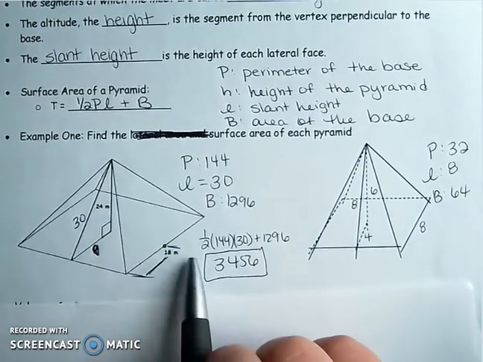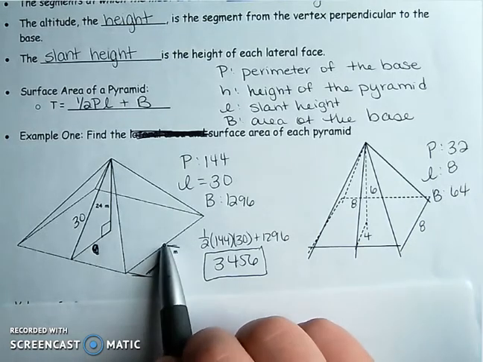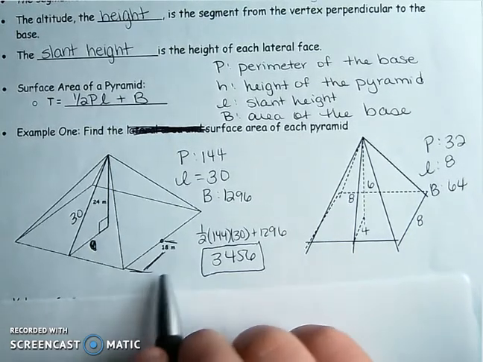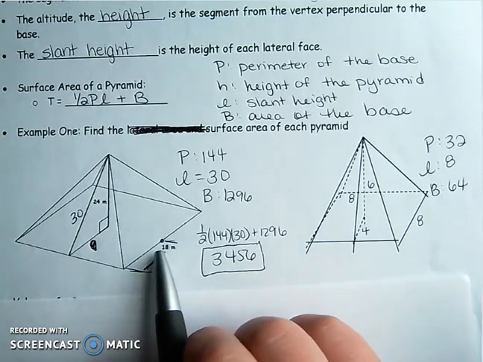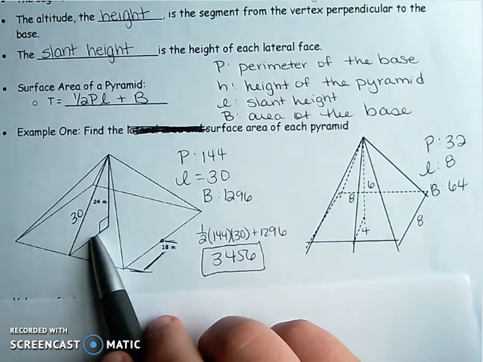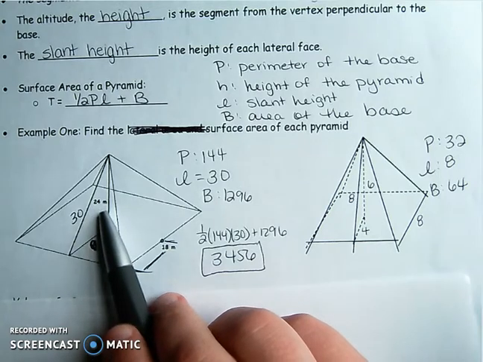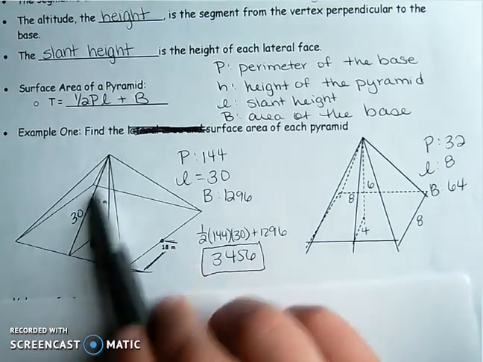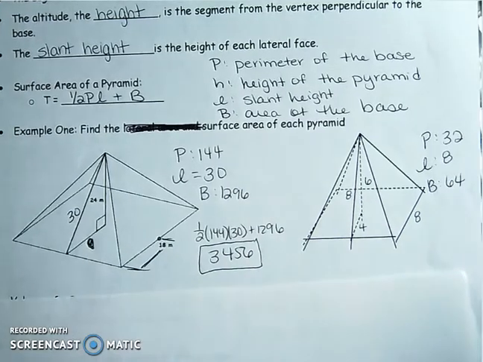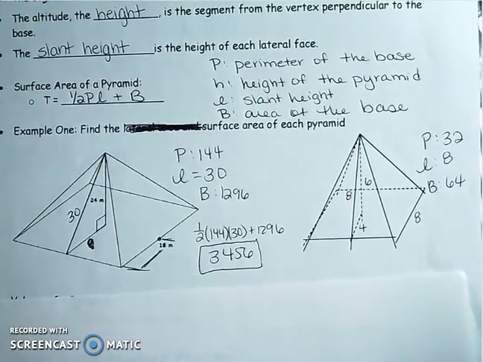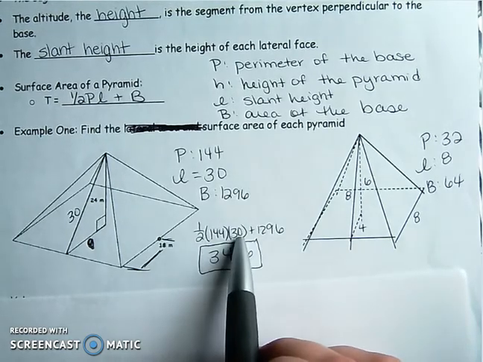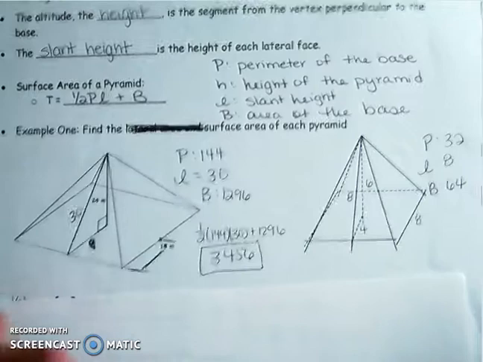So first off, this 18 represents from here to here. It's not marked on your paper, I don't believe, but that is what the 18 represents. This 18 is the same as over here. So 18 and 24 are parts of a right triangle, which would tell me the slant height is 30. If that side is 18, then the whole side is 36, making the perimeter of that square 144, and its area 1296. So when I plug in my formula 1/2 P slant height plus B, I get 3456.